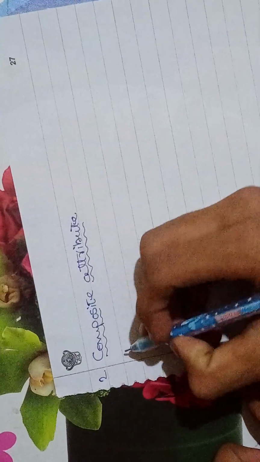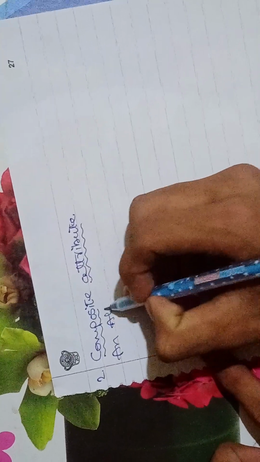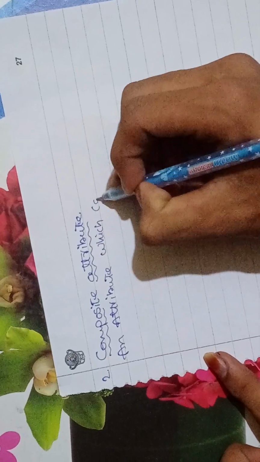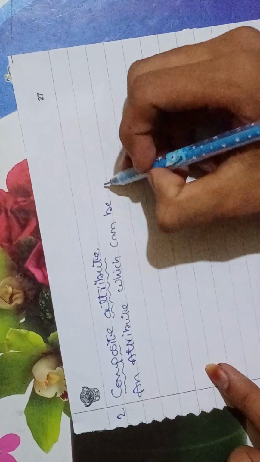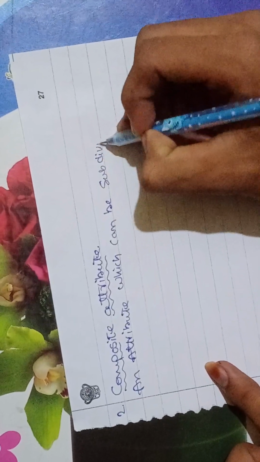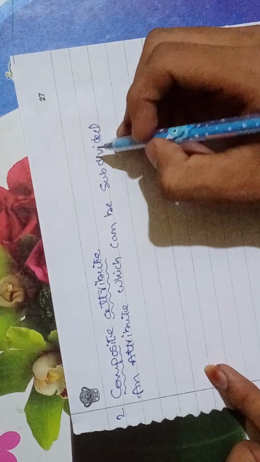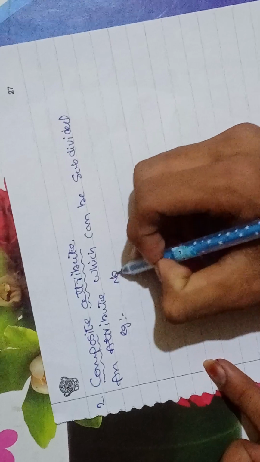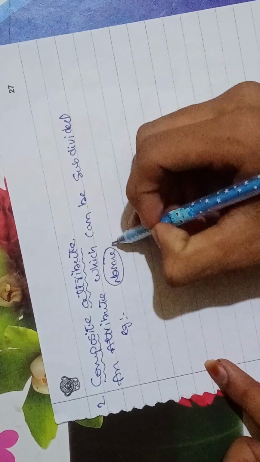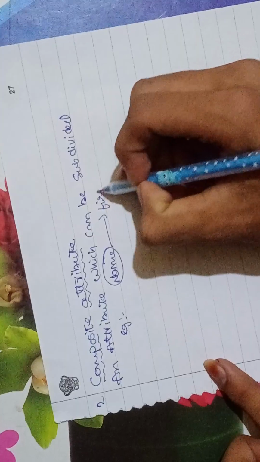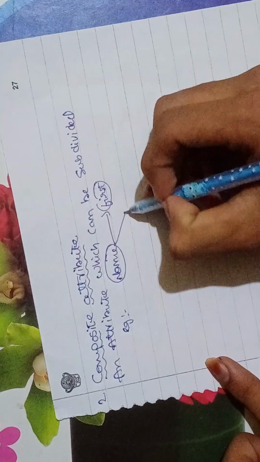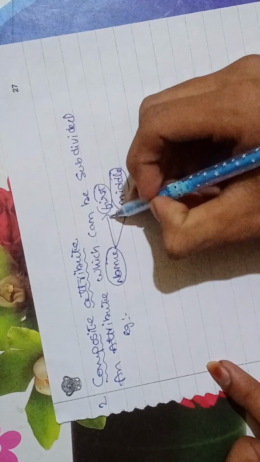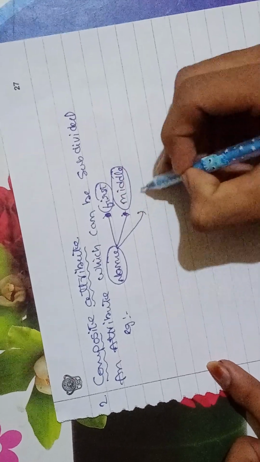For example, we can take name, which has first, middle, and last name.